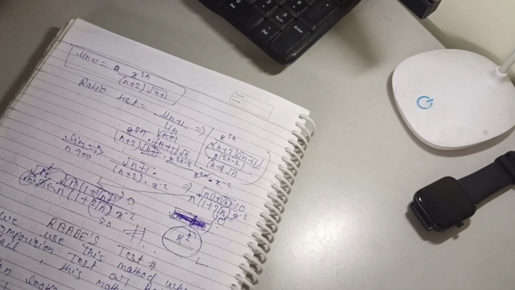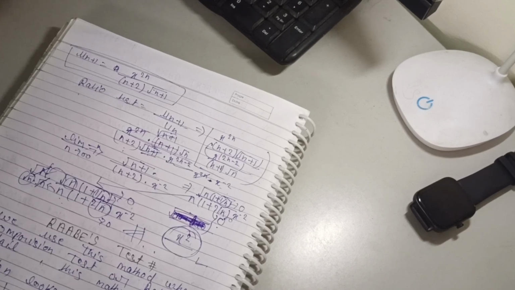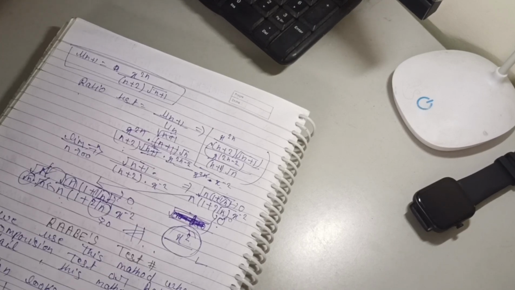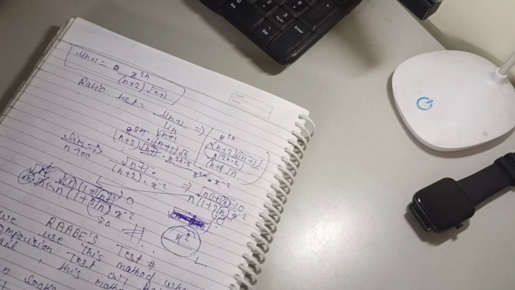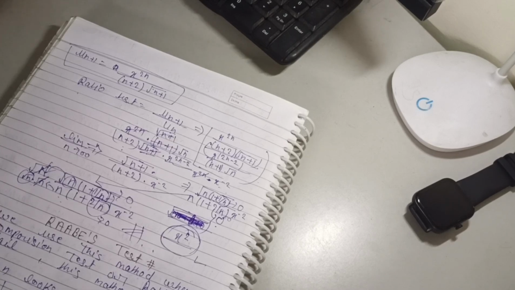So yeah, some topics, some headings we need to remember. That is, if L is greater than 1, then the summation of un is convergent. If L is less than 1, then it is divergent.